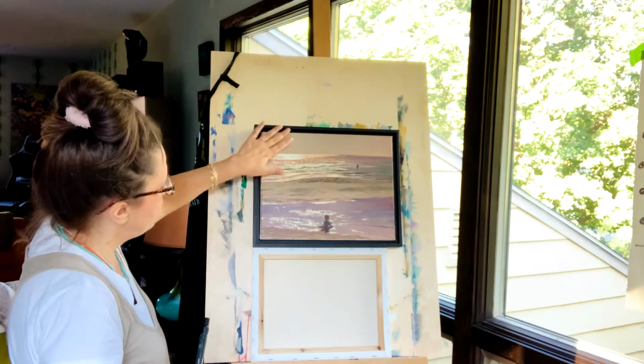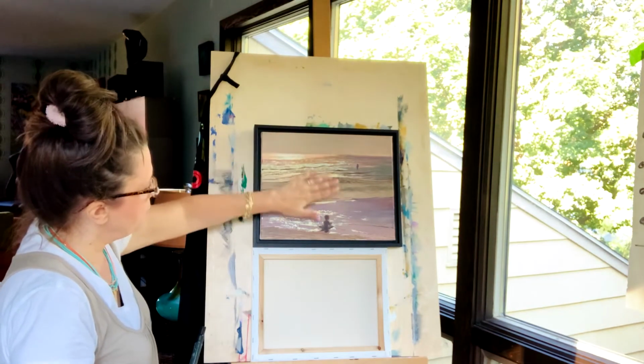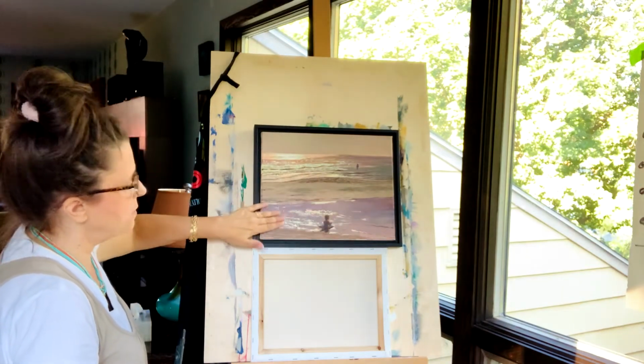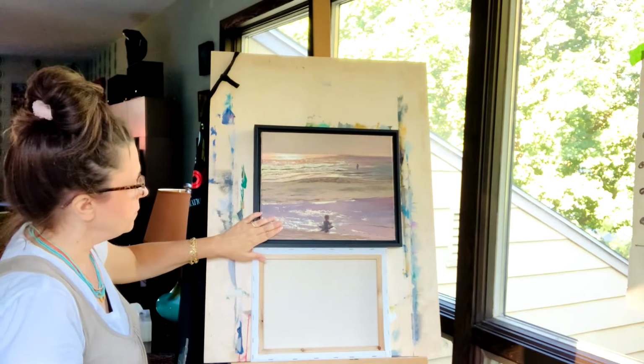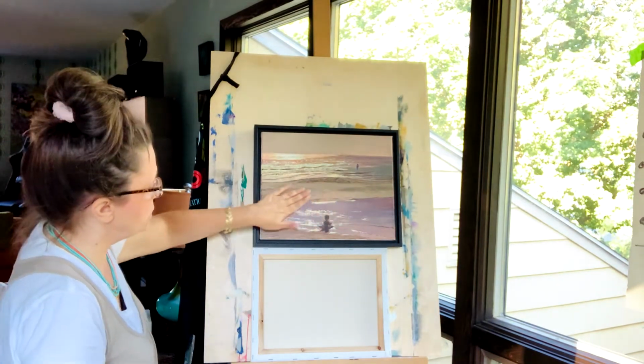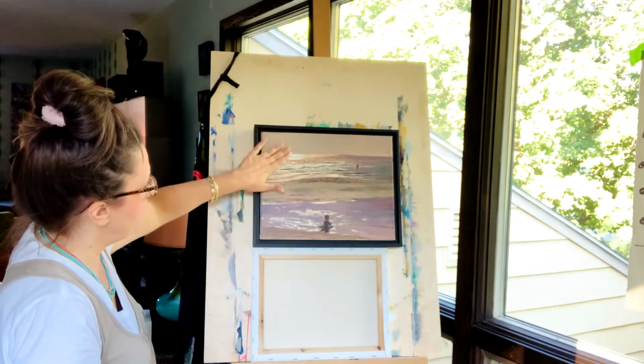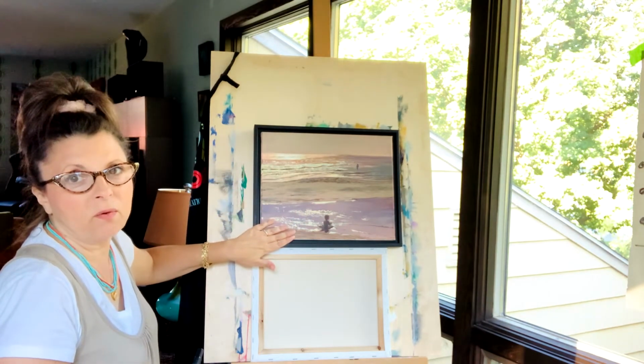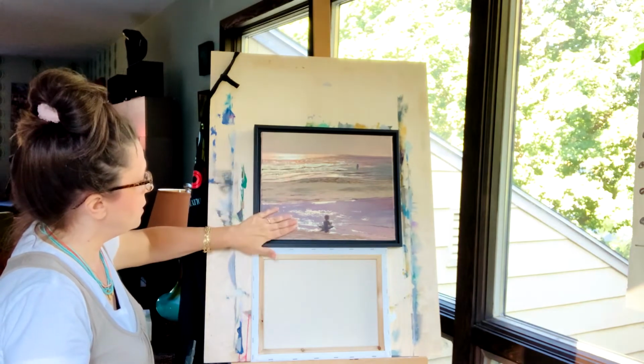But you also have, with color, contrast, right? We have the muted colors of the sand. This was at sunset. So we have the warm hues of the sand, but then you have the vibrant, sparkling sun rays that are touching the water. And so that's a contrast.